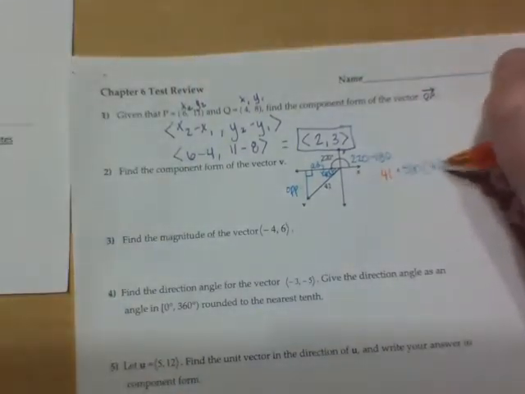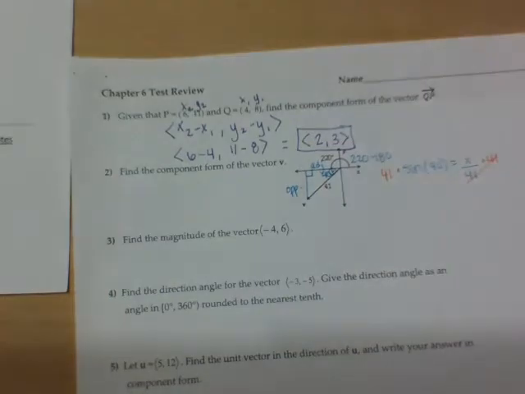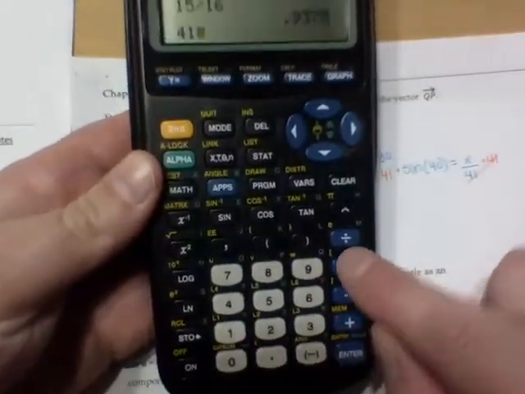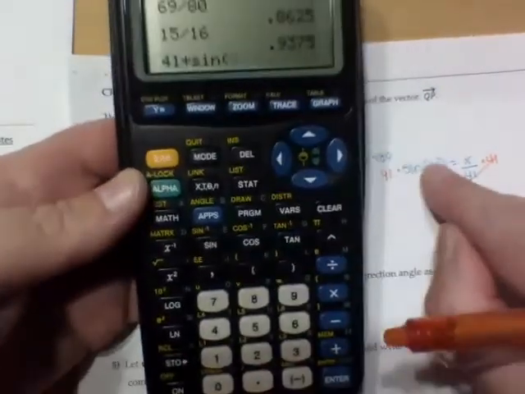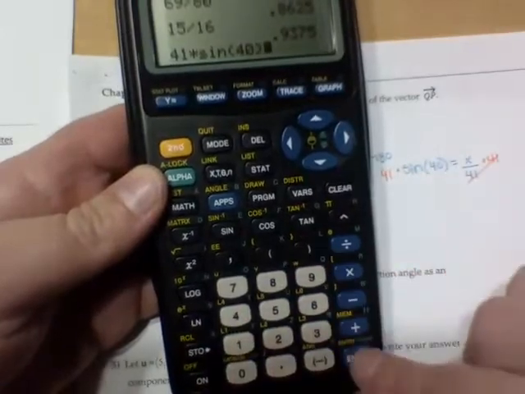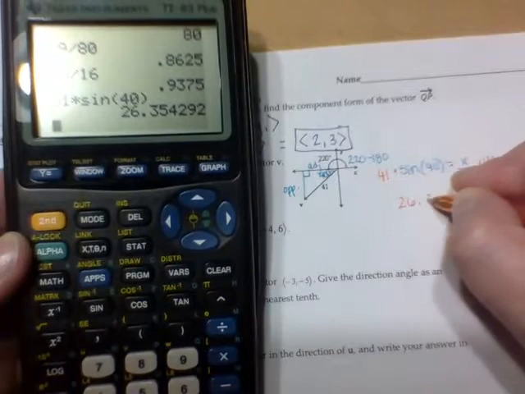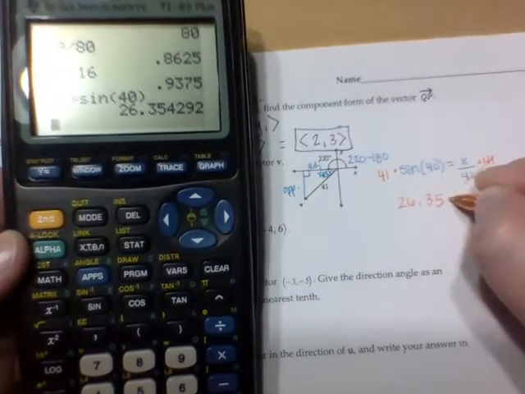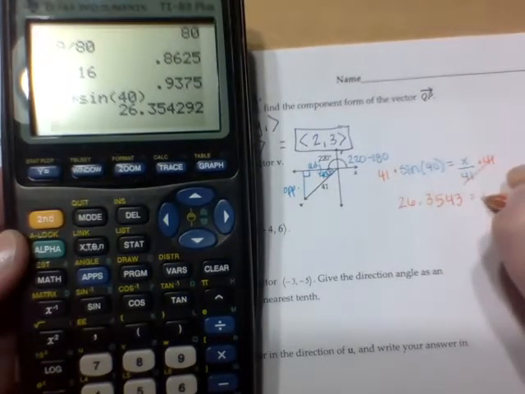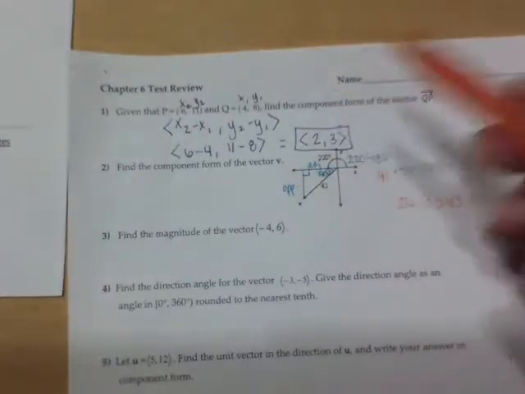And as long as you're in degree mode, because this is 40 degrees, we've got 41 times sine of 40, and we get 26.3543. So that's our opposite side.